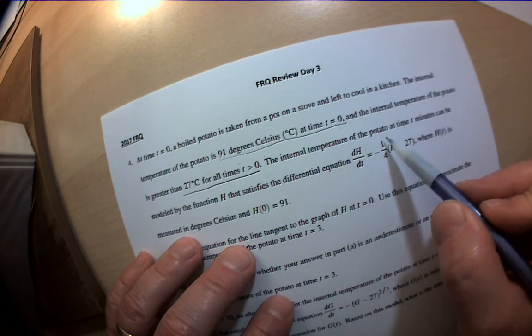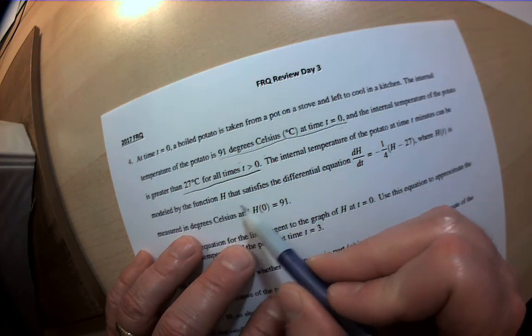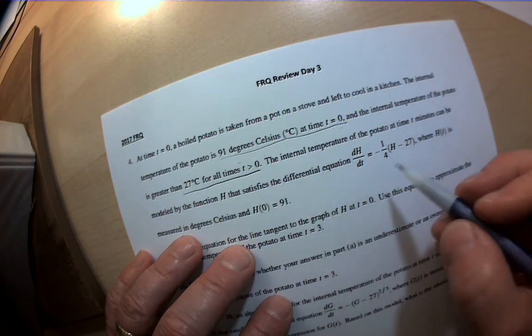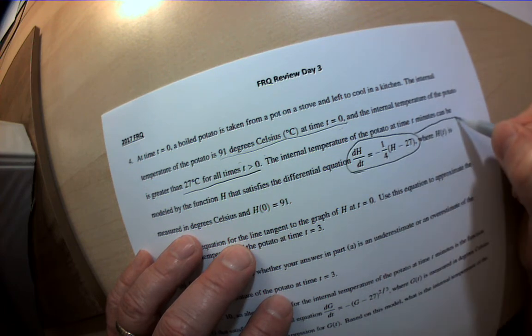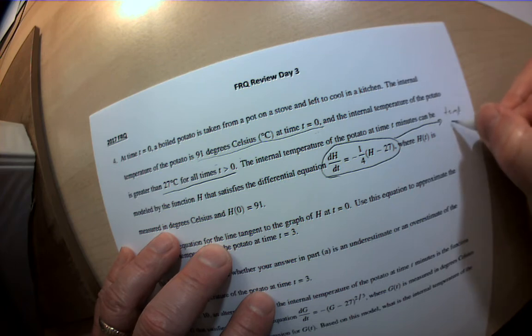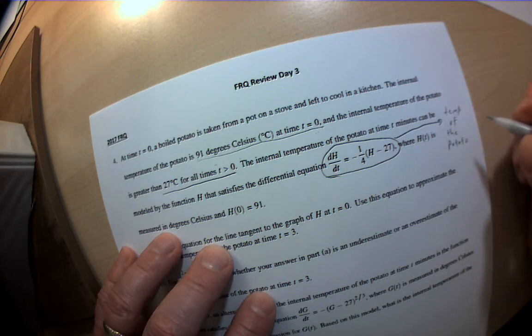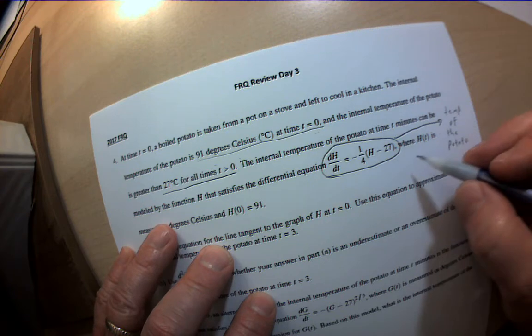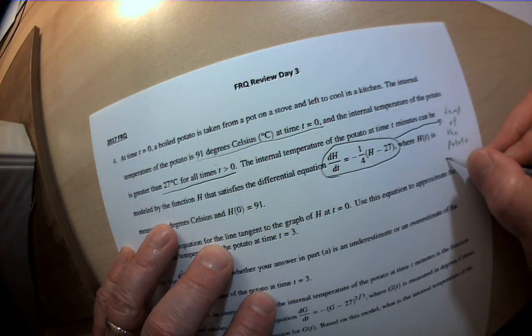The internal temperature of the potato at time t minutes can be modeled by the function h that satisfies the differential equation. So guys, what they've given you, that's the temperature of the potato. So the internal temperature can be modeled by a function that has the temperature of the potato versus time.